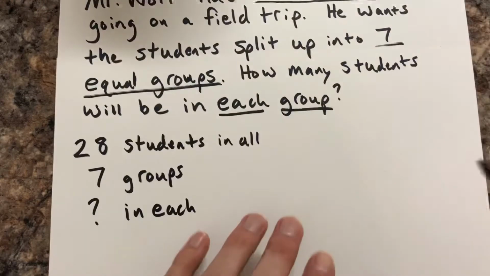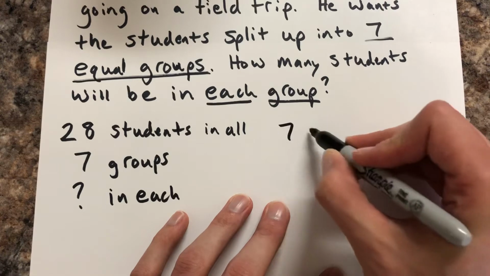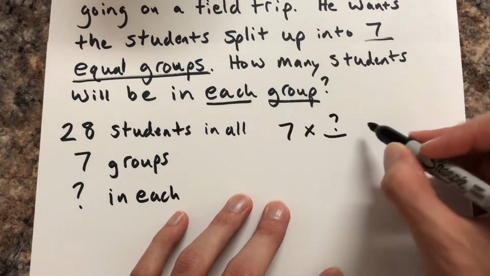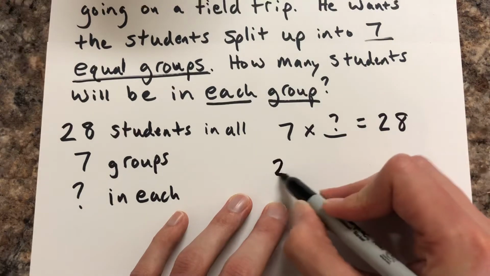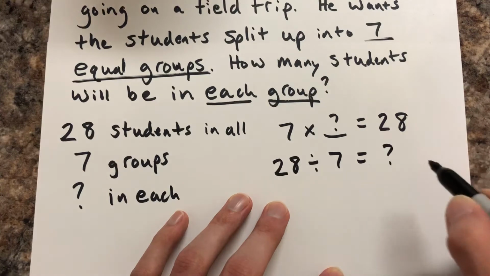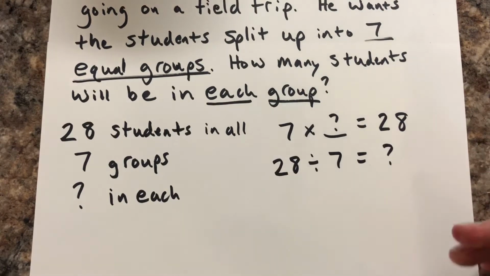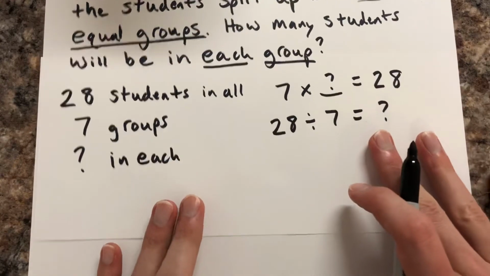So my equation is going to look something like this. It could be 7 groups of blank equal 28. Or it could also look like this. 28 divided by 7 equals question mark. All right, let's draw a picture. Let's draw a picture of this.